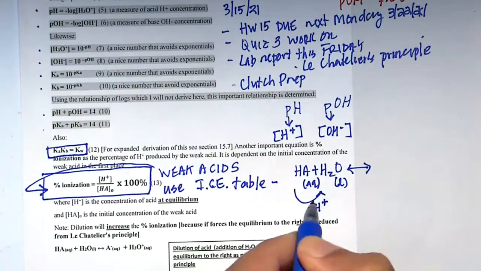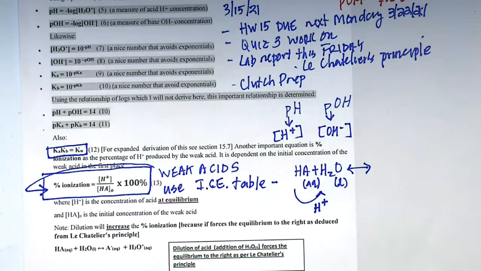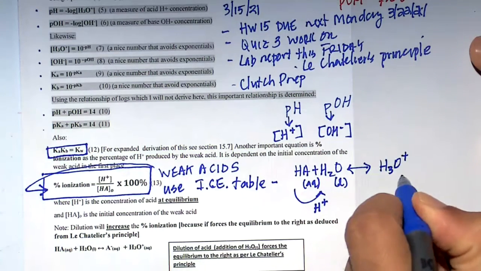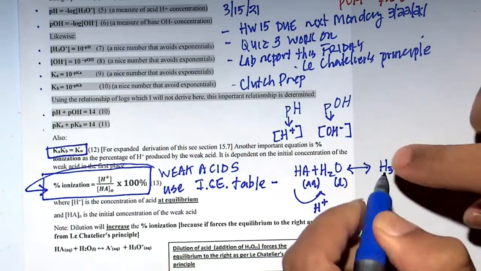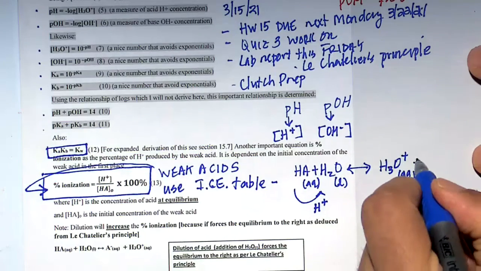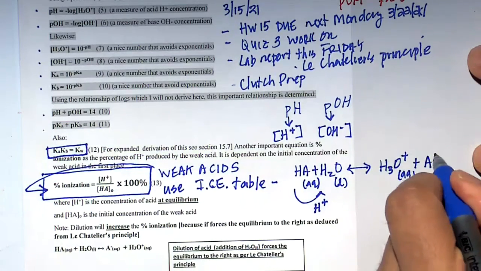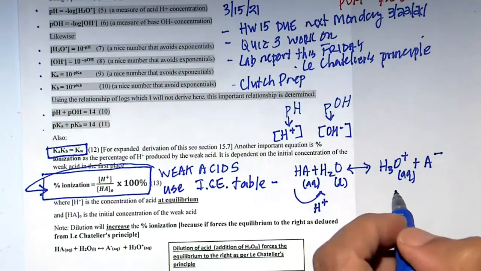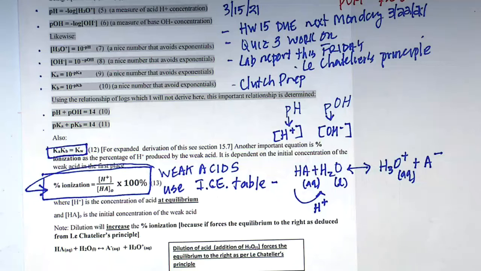Acids do what acids do, and they give off a proton. Acids do what acids do, and they're going to give a proton away. And when they give a proton away, they generate H3O+, same thing as H+, and they generate the conjugate base. So weak acids, some of these will go what, 50%, 60%, 70%, 20%?